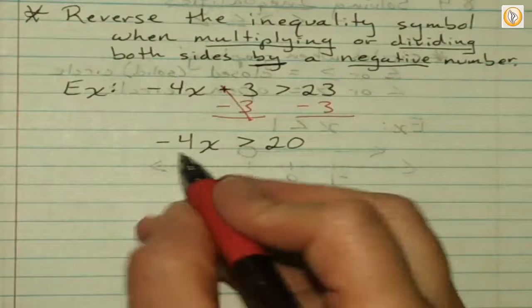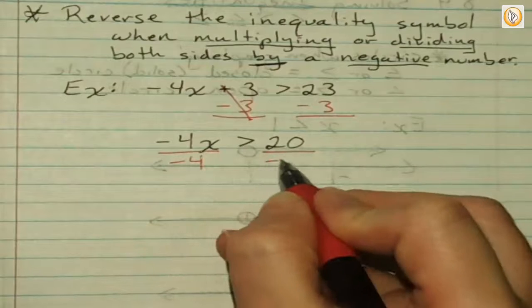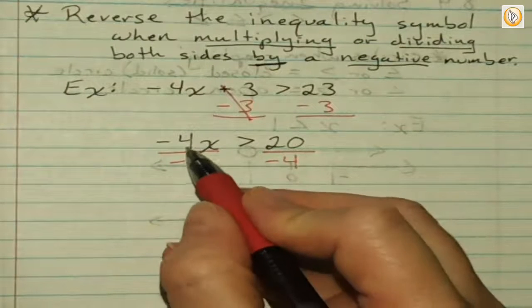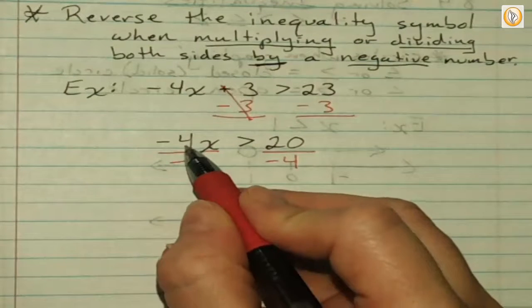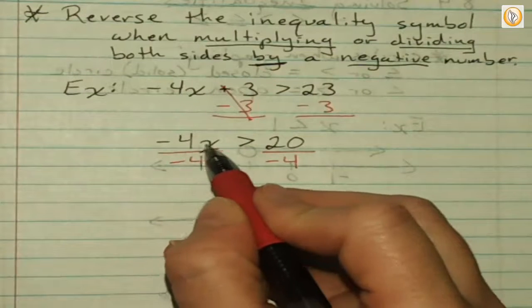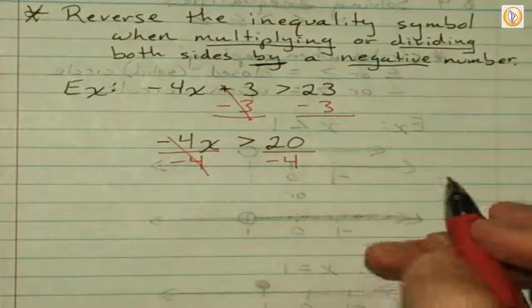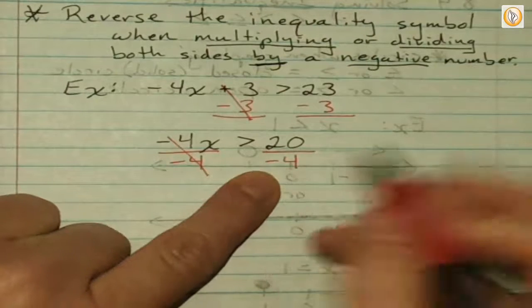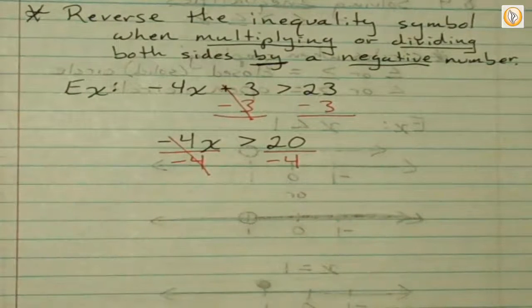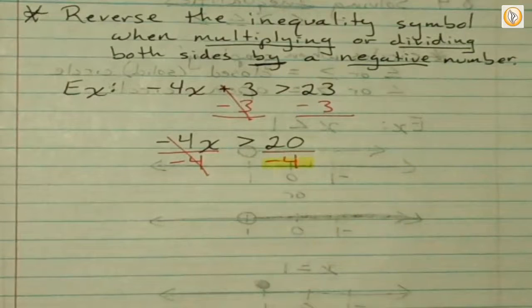There you go. All right, boys and girls, she's correct. We're dividing both sides by negative 4 because we're trying to get rid of the 4 and leave the x alone. They're being multiplied together, so we're dividing both sides. Oh my, look here. Are we dividing by a negative? Yes, we are.